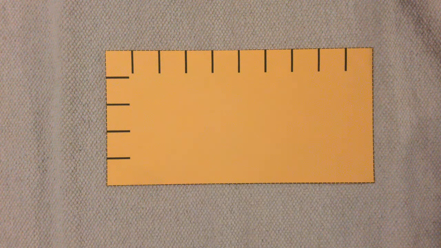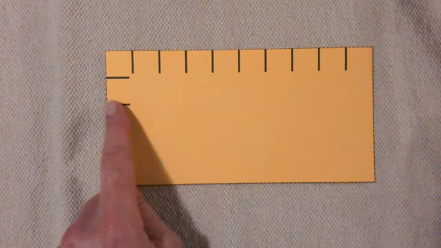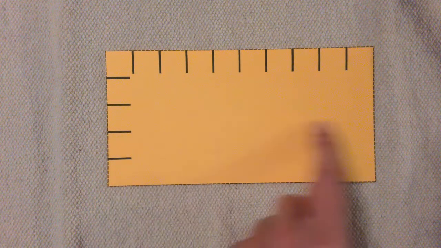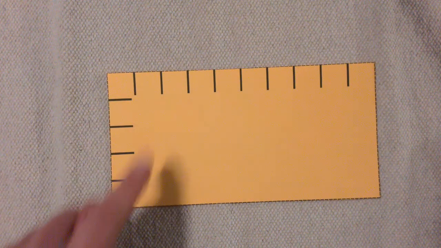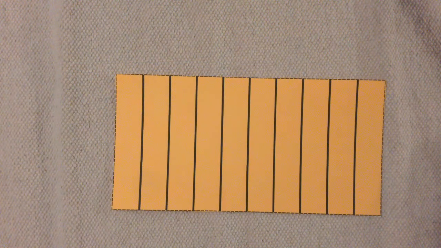on our rectangle. Now imagine that we trace the lines from each of these marks so that they're parallel to each other. This is what we would have. Now imagine that we do the same thing from the other side. This is what we would get.